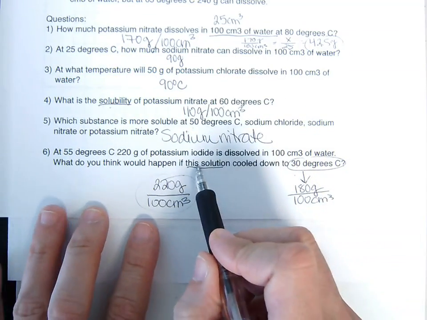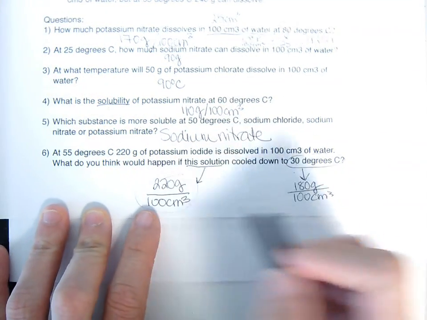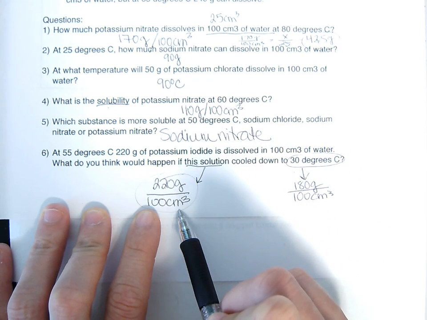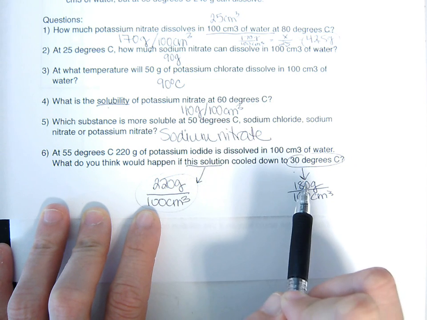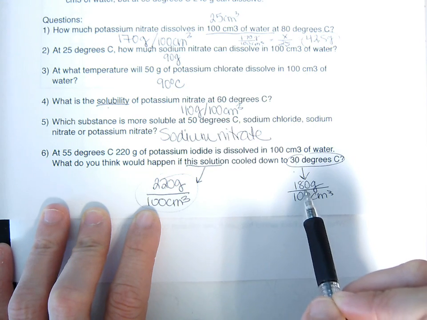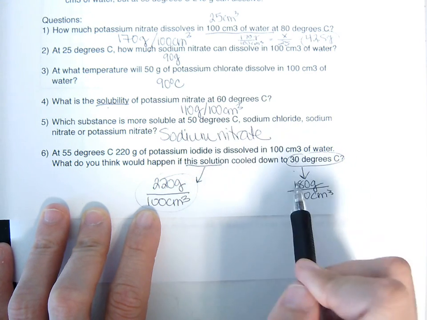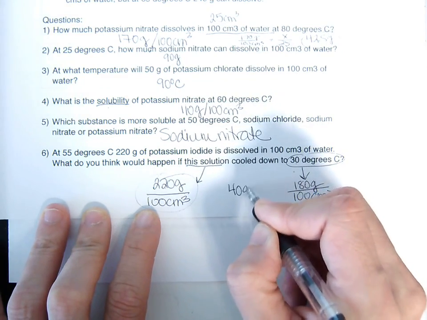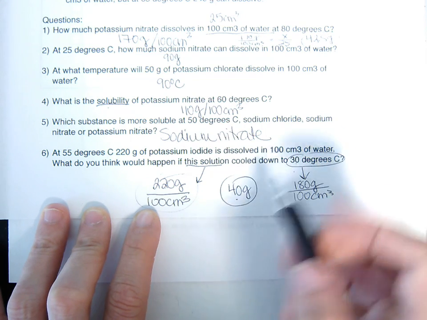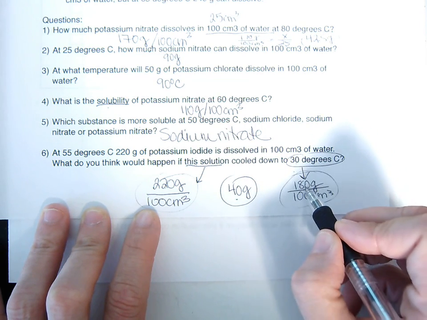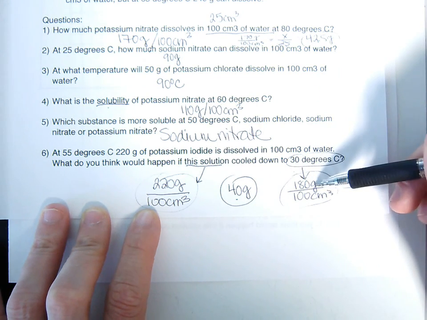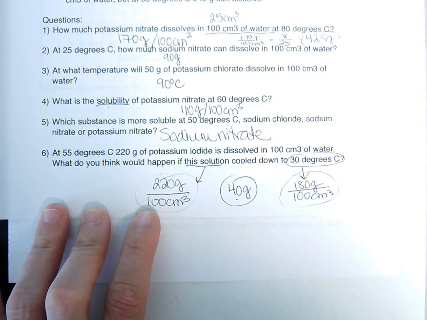Now it tells me that this solution is cooling down to this temperature. So this solution has 220 grams dissolved into the 100 cubic centimeters. If I cool this down to 30 degrees, at 30 degrees only 180 is the maximum amount that can be dissolved. So the difference between these two numbers, which is 40 grams, is going to precipitate out of the solution. Because remember, the maximum amount that can be held at this temperature is 180. So whatever the amount is above 180, that's how much is going to precipitate out of the solution.